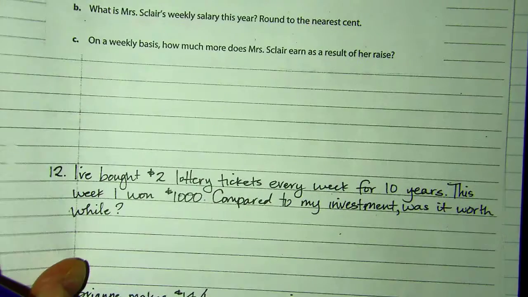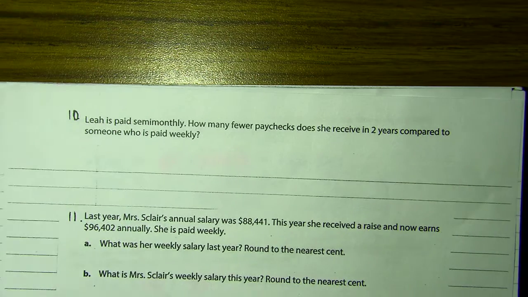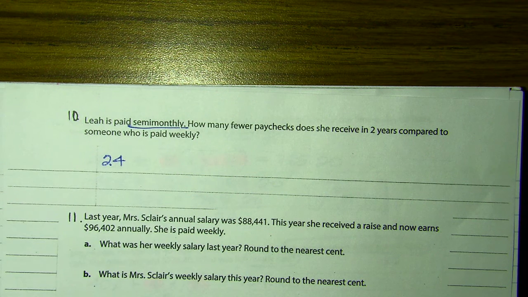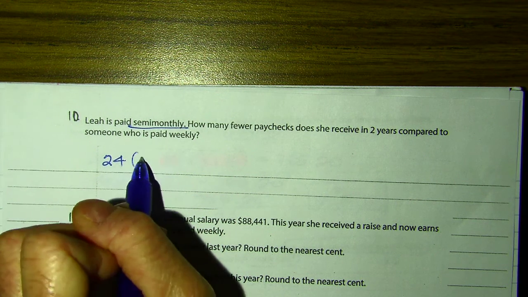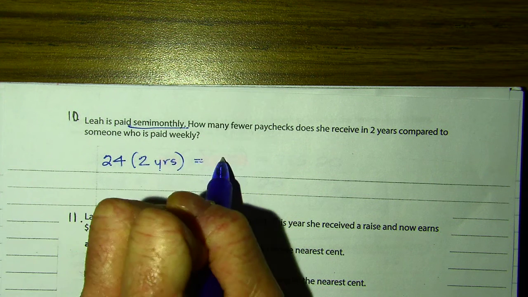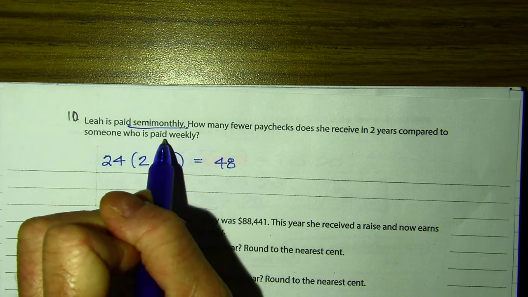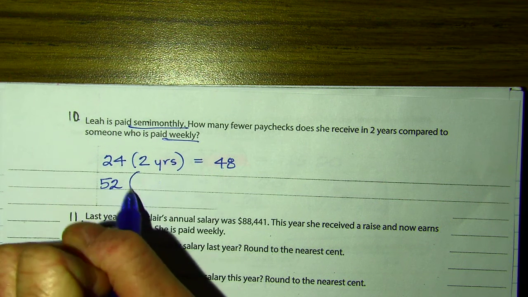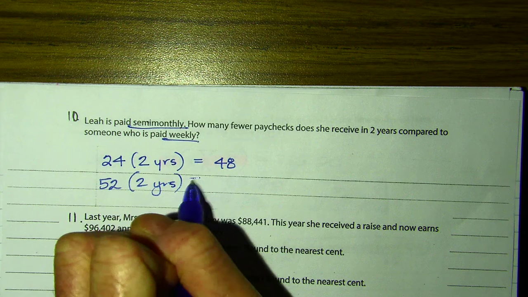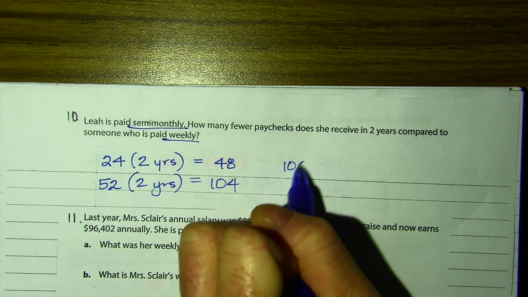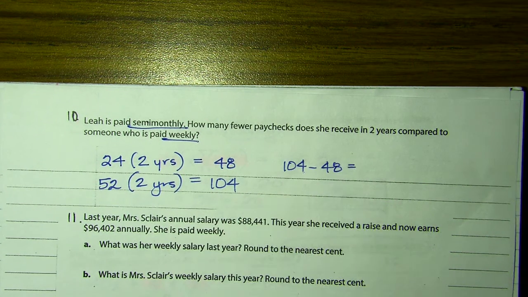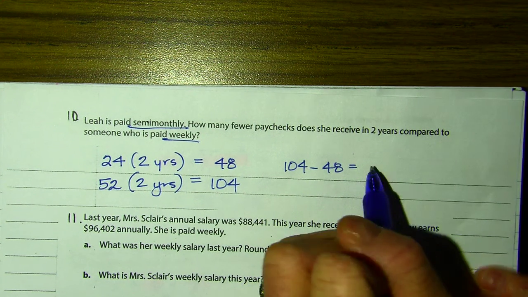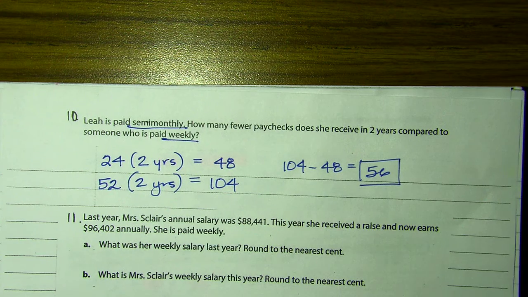All right. Two more. Leah is paid semi-monthly, so that's 24. How many fewer paychecks does she receive in 2 years? So times 2 years equals 48. Compared to someone who is paid weekly. Well, if you're paid weekly, that'd be 52 times 2 years, which would be 104. So she's getting paid how many fewer times? Well, 104 minus 48, 56 fewer times.